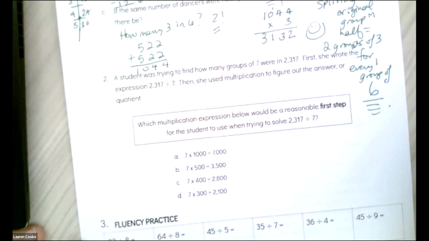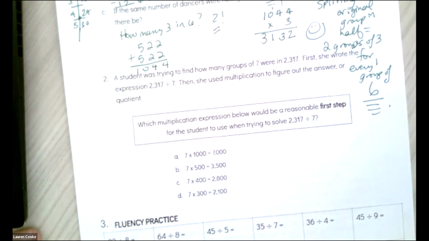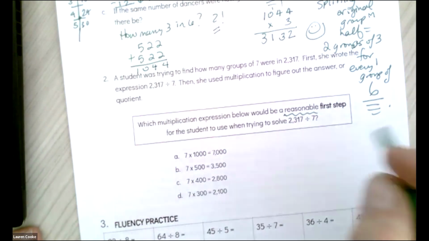A student was trying to find how many groups of 7 were in 2,317. First, she wrote the expression 2,317 divided by 7, and she used multiplication to figure out the answer. All right, cool. Which multiplication expression would be a reasonable first step for a student to use when trying to solve 2,317 divided by 7?